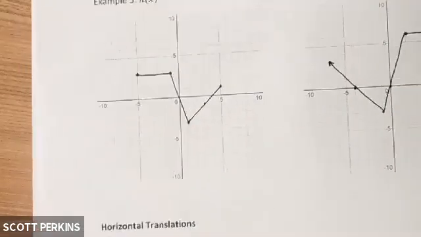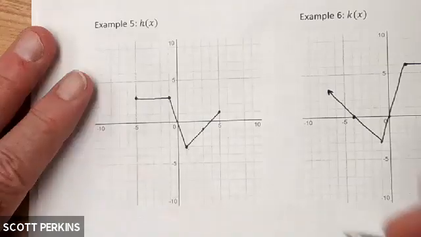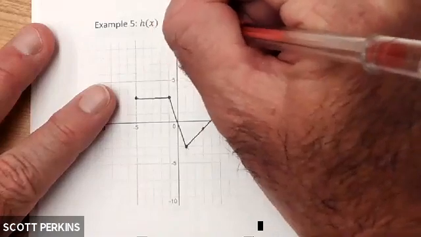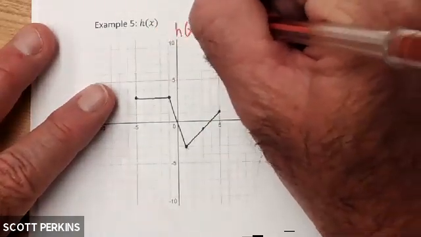So this next one, example 5, you don't have to worry about the domain and the range on this one. I'm hoping that feels pretty good because we talked about domain and range in the first unit. I simply would like you to do h of x here. That's the name of this function, plus 3.